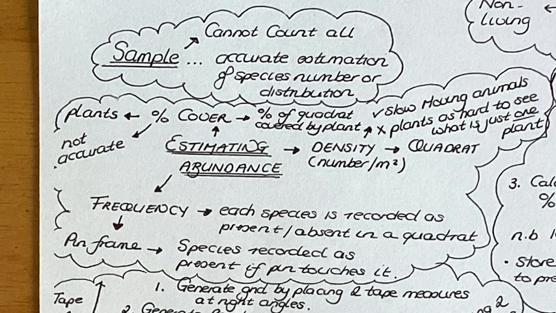I'm now going to talk about field trip methods. Now, if you're looking at an area, it's impossible to count every single plant, every single animal. So instead, we take a sample, and if the sample is good, you get an accurate estimation of the species number or of the distribution of the species.